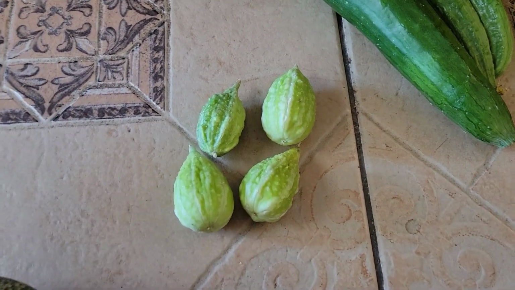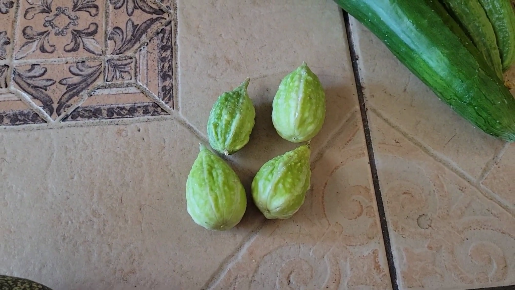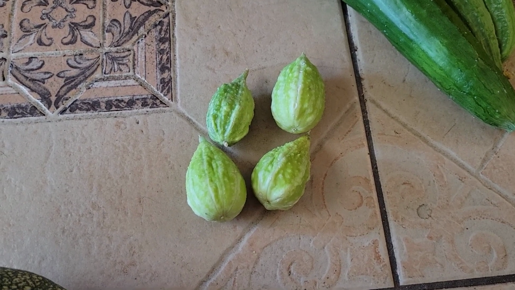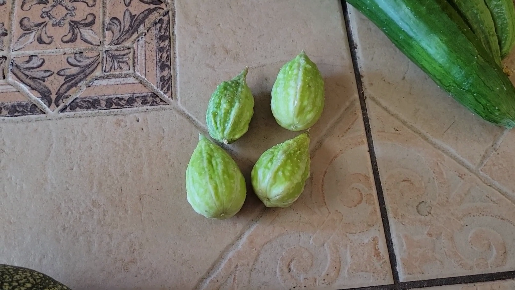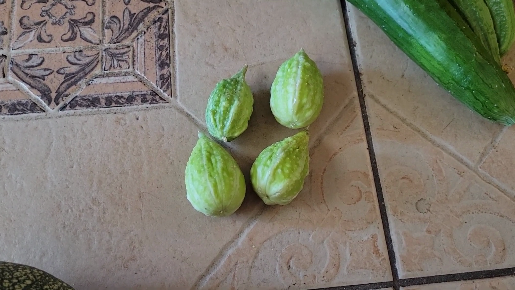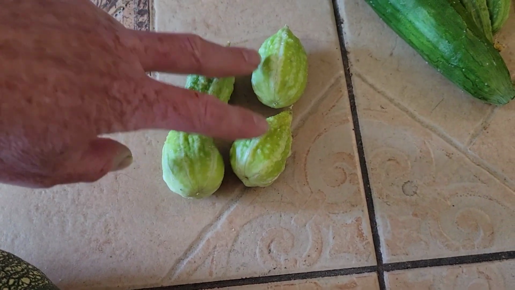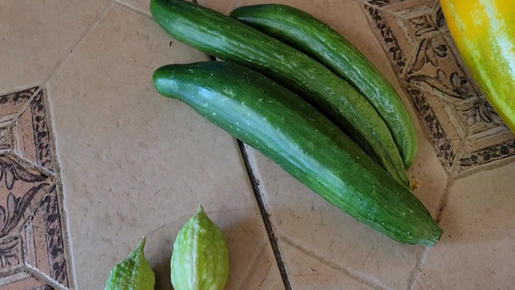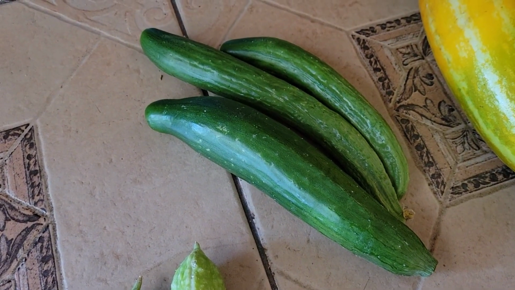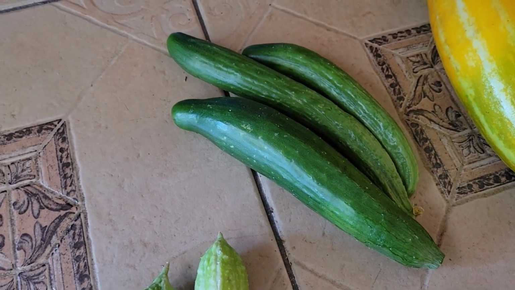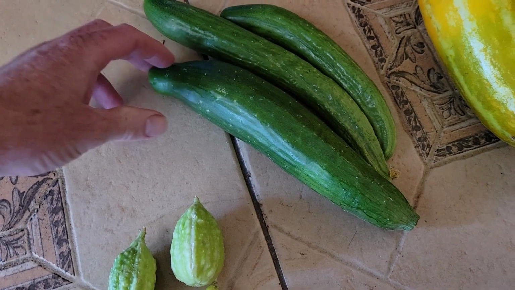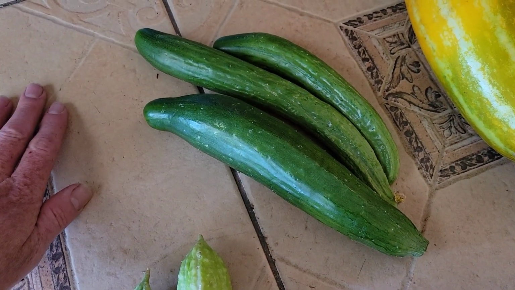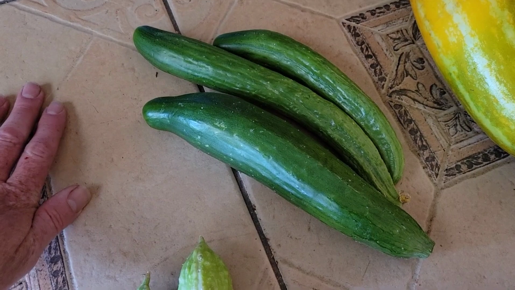Here we have a Cucumis anguria. People often refer to them as pickling, let me think, gherkins. There we go. They're often called gherkins, and they are from Africa. Here are some regular cucumbers. People think of them as regular cucumbers. This is Champion. It's an English style cucumber. So that is a Cucumis sativus.